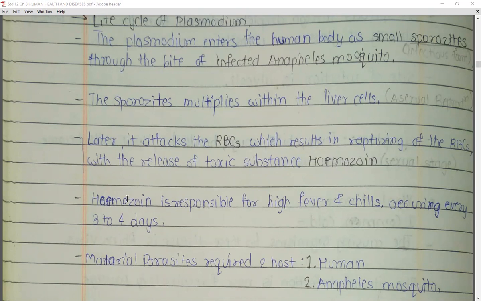So what happens later, these matured sporozoites attack the red blood cells, and the RBCs are ruptured. Upon the rupturing of those RBCs, they release a toxic substance which is known as hemozoin. This particular rupturing of the RBCs and the release of this toxic substance, this stage is said to be the sexual stage, right? So two different types of reproduction are taking place in the humans.